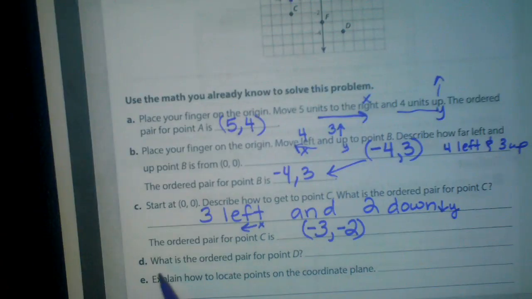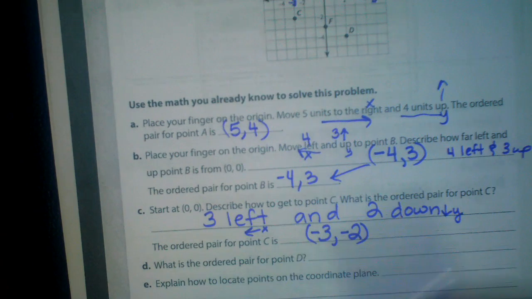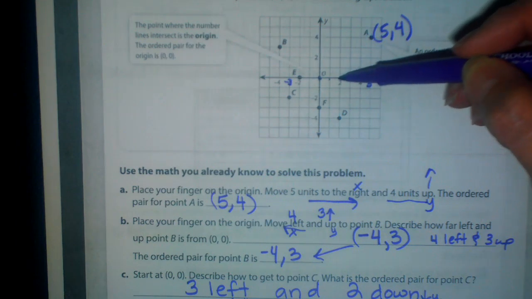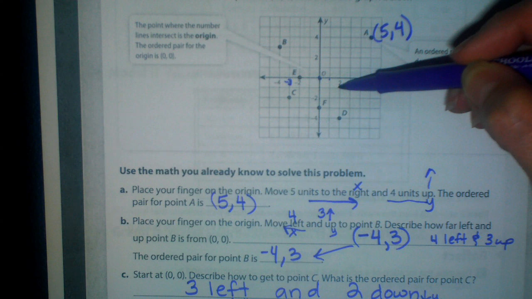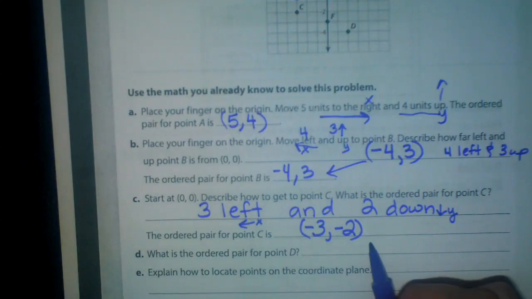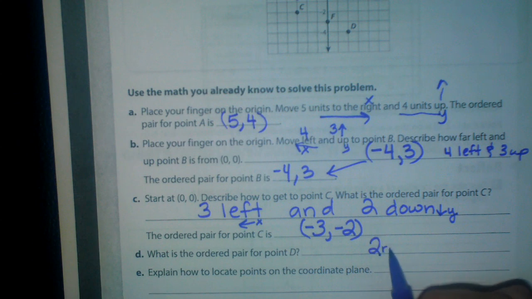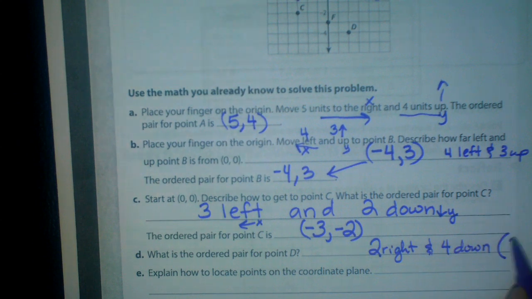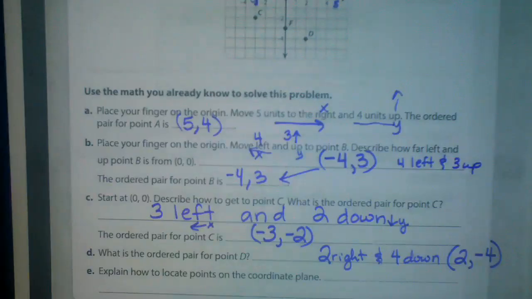And what is the ordered pair for the letter D? Again, let's go back to the origin. Let's go on our X. 1, 2 to the right, and then 1, 2, 3, 4 down. So 2 to the right and 4 down, which leaves us with +2, -4.